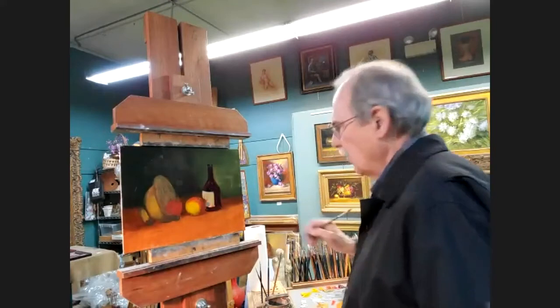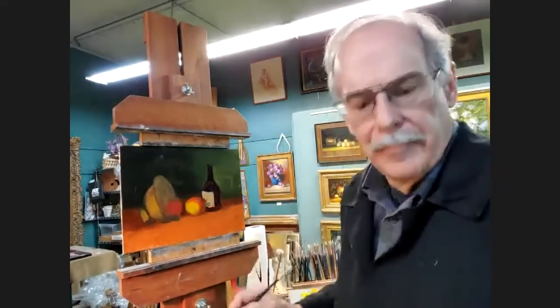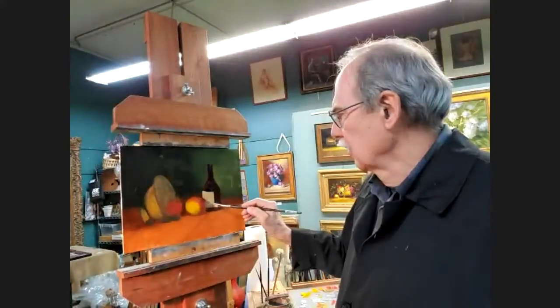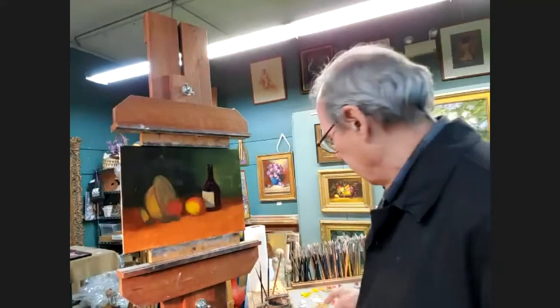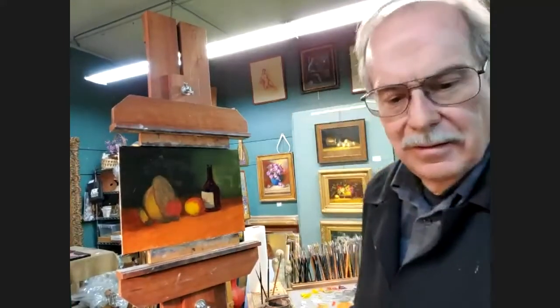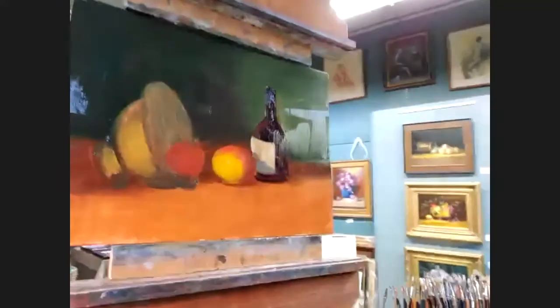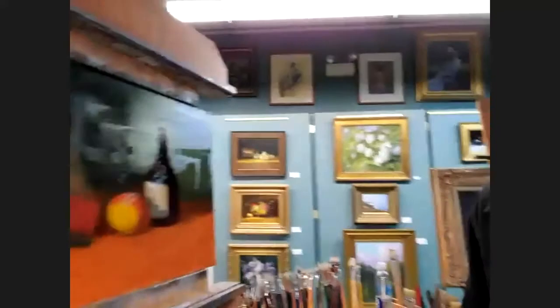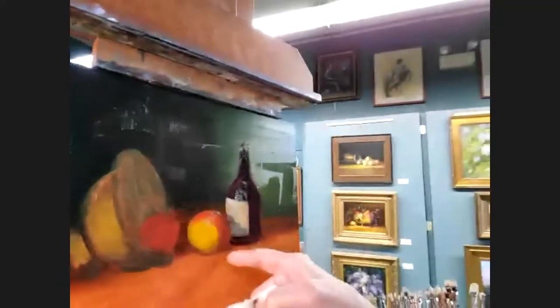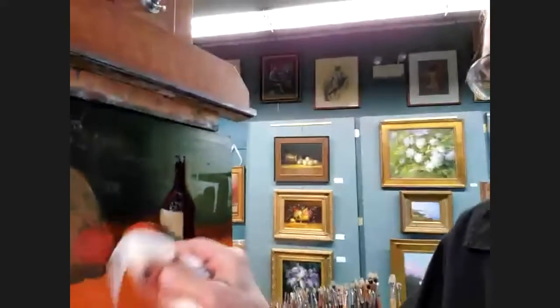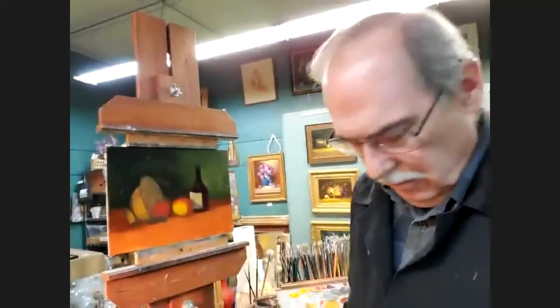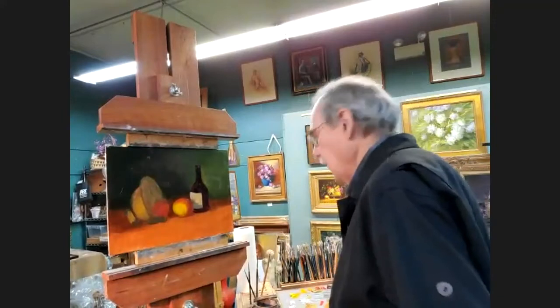Jim, every so often, could you bring the camera closer to your painting just so we could see a close-up of it? Yeah, sure. We'll do that now. Whoops. Took a layer there. Let's see, I don't know. So I'm going to build the light, have it come out of here, and then it will go away. Thank you. Sure. Okay.